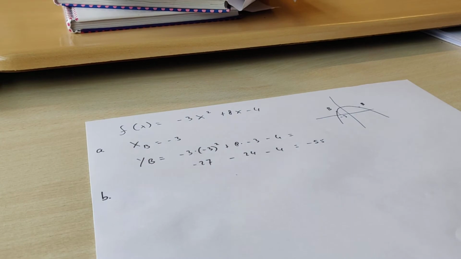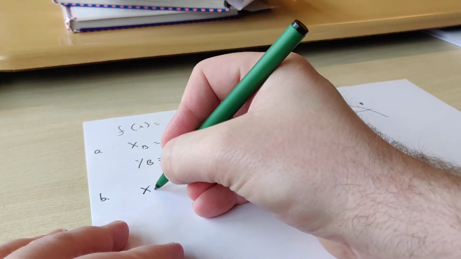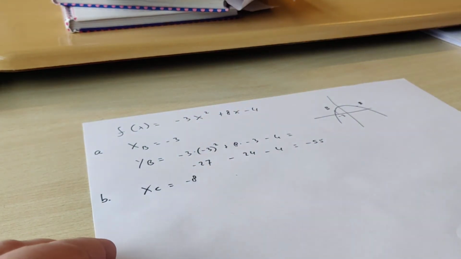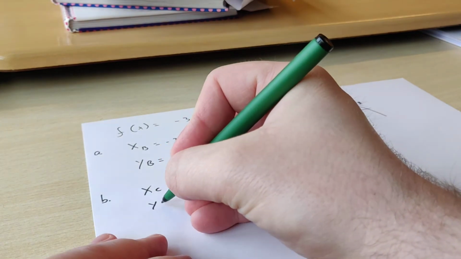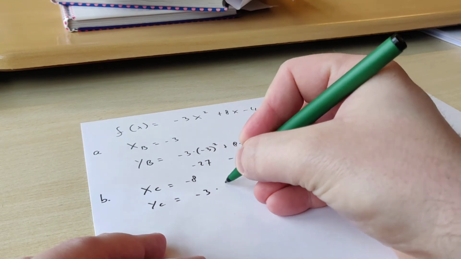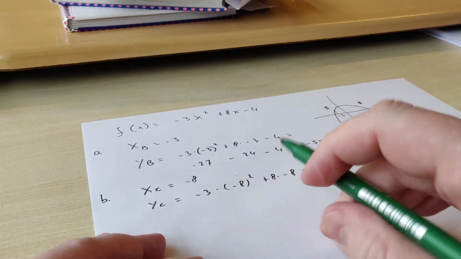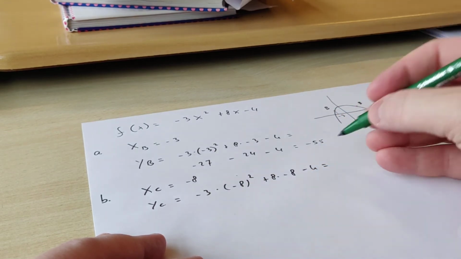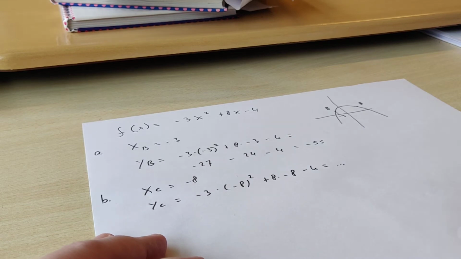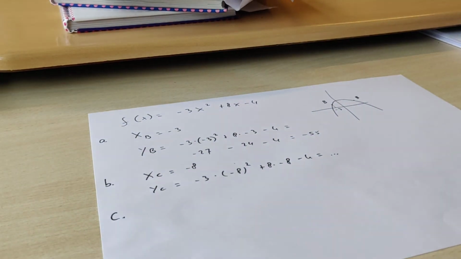So exercise B, the question says, point C with xC is minus 8 is on the graph of f. Calculate the y coordinate, yC. So this is the same thing, but now you have a different number. The only thing you have to do is fill it in into the formula. So plus 8 times minus 8, and then minus 4. You only have to type this into your calculator, and there you have an answer. It's a bit useless for me to calculate it, but you can just put it in your calculator. Okay?